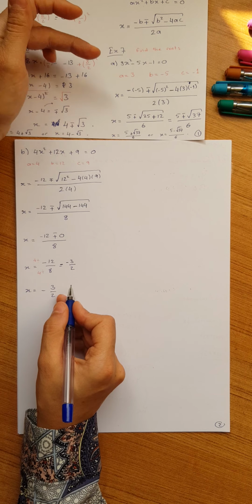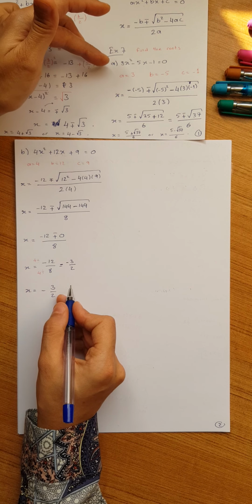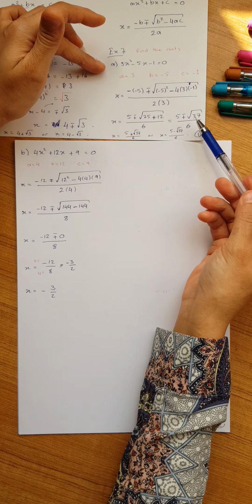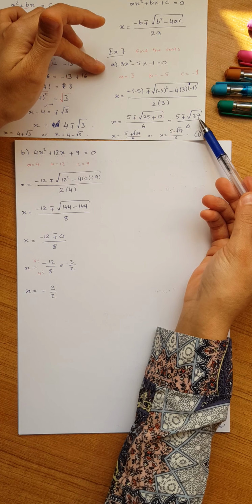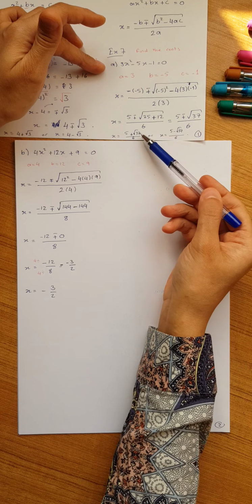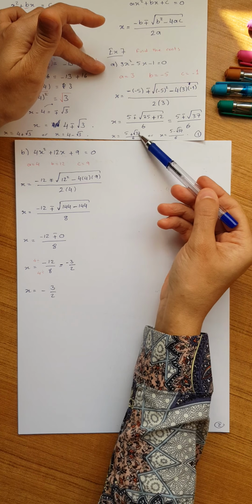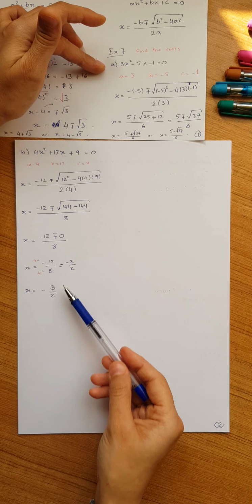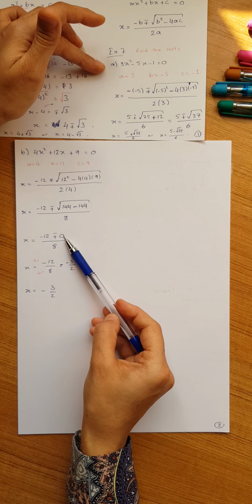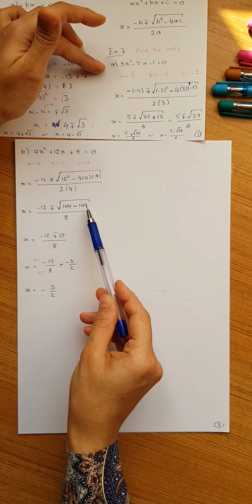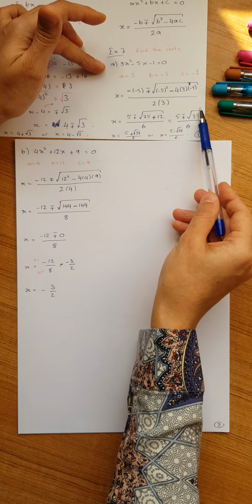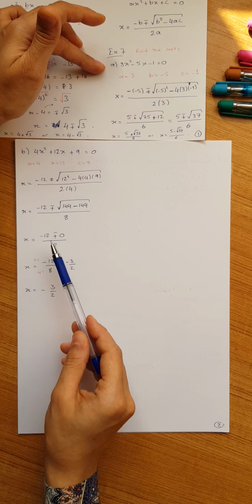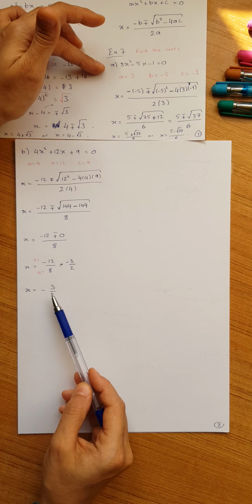Here, if you look at that example, what is the difference between the first one and the second one? For the first example, under the square root was positive 37, and we had two different solutions for that equation. But here, when we solved it, under the square root is equal to 0. Look, under that square root is equal to 0. Since it is equal to 0, we get only one solution here.